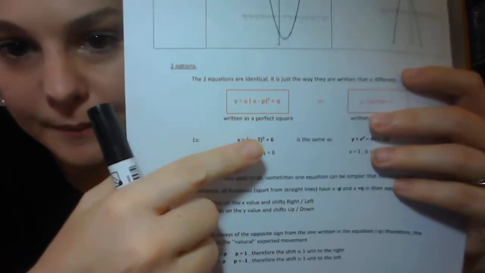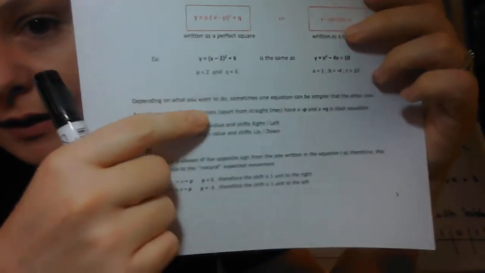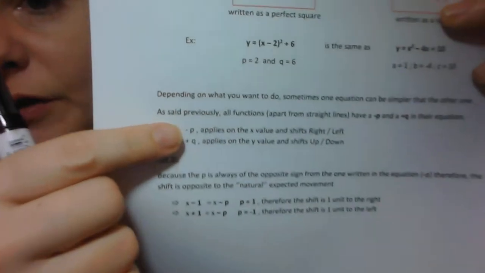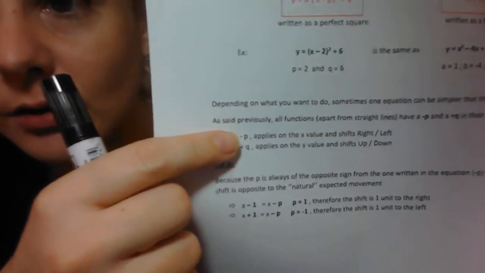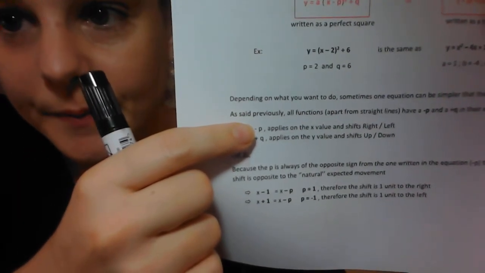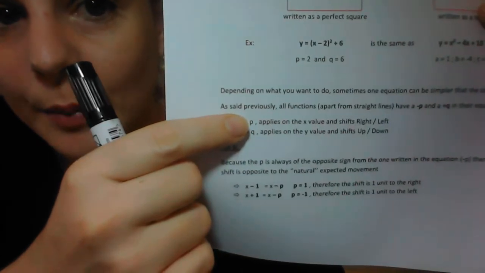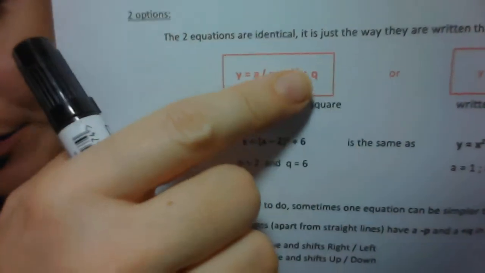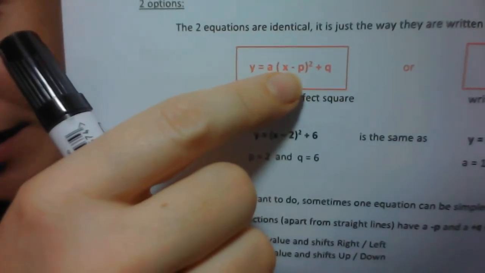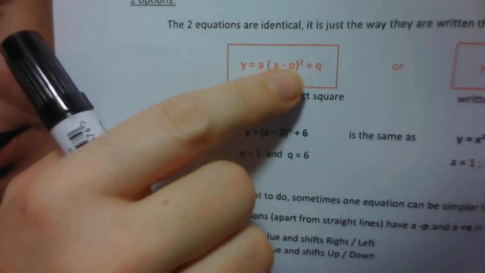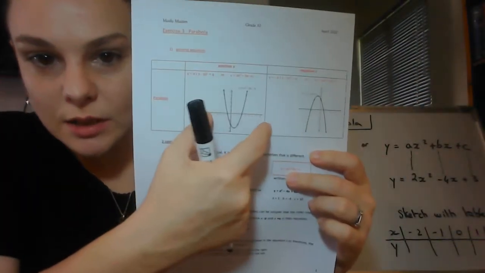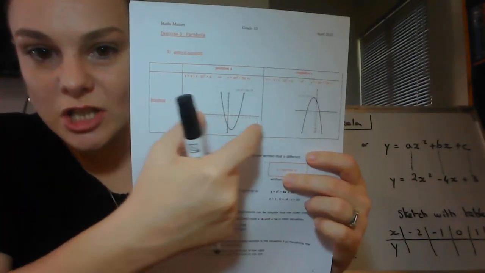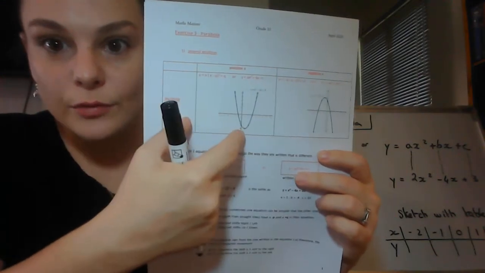So now the p, as written here, is the one that's going to shift your parabola right or left. Because the p is applied on the x value, if you noticed here, the p is right in front of the x. So the p changes the x value, which is going to change the x-axis, so it's going to shift the parabola right or left.